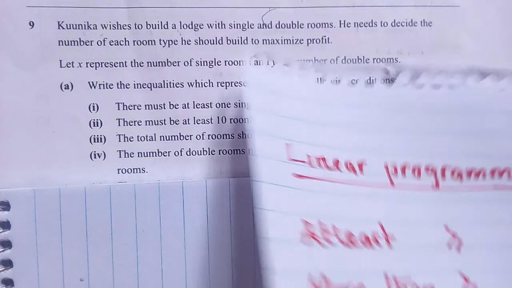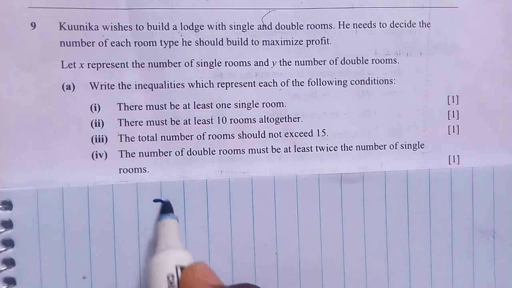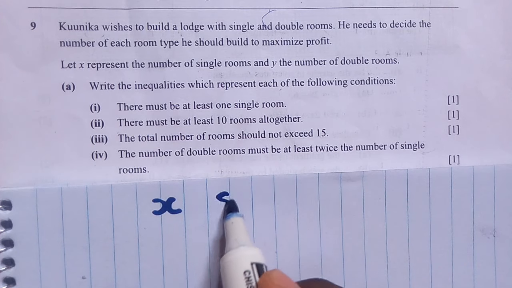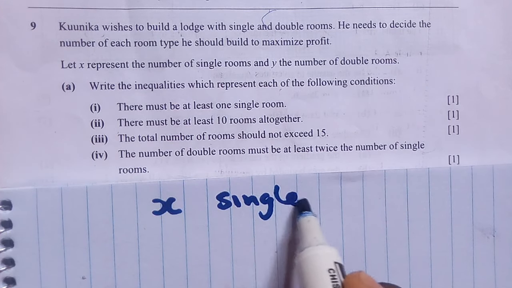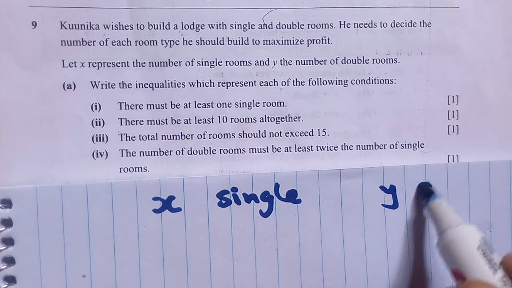And in the statement, they have said let X represent single rooms, and then Y represent double.